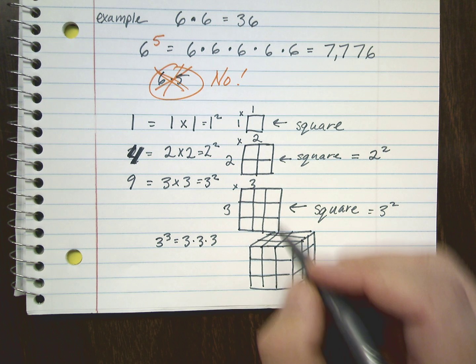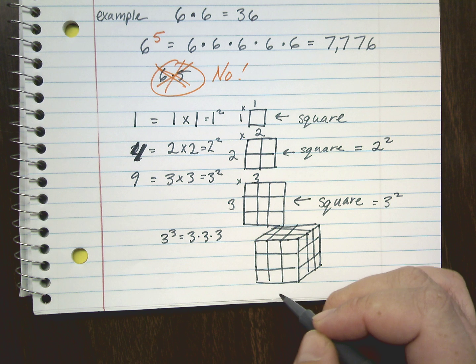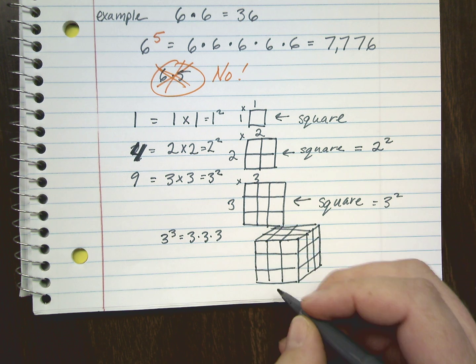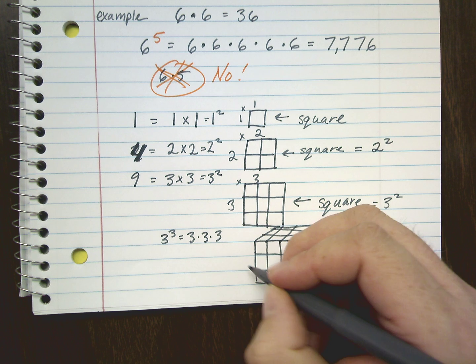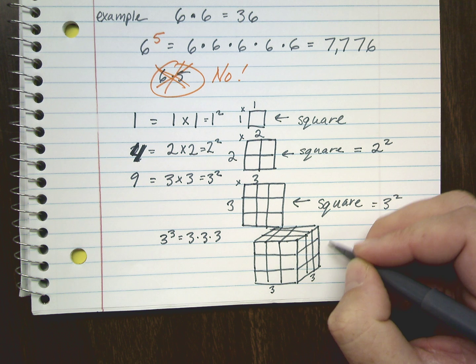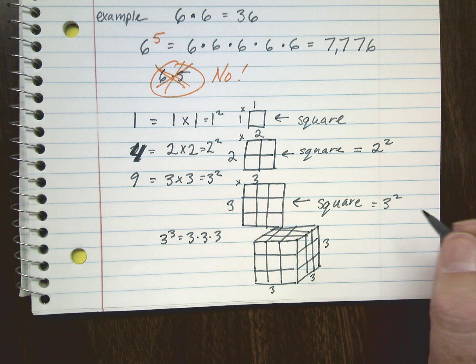All right, so as you can see with my cube, we have the length of it, which is 3. We also have the width of it, which is 3 units, and we also have the height of it, which is 3 units.